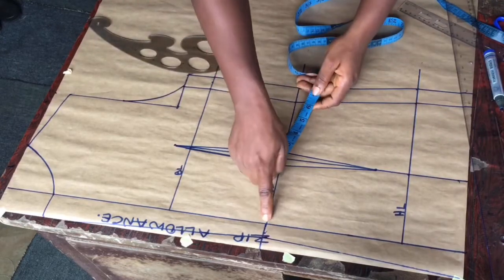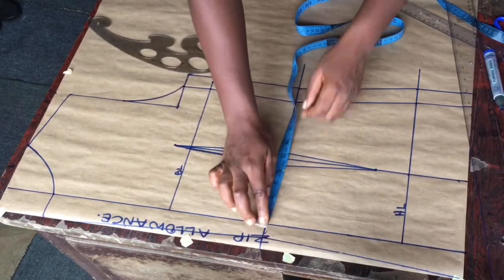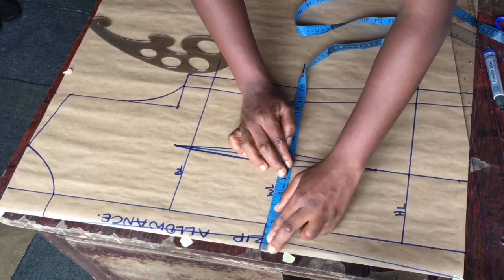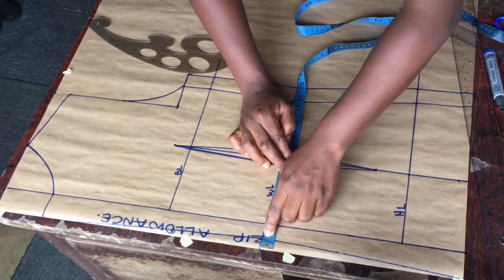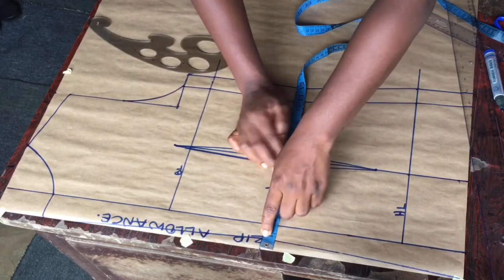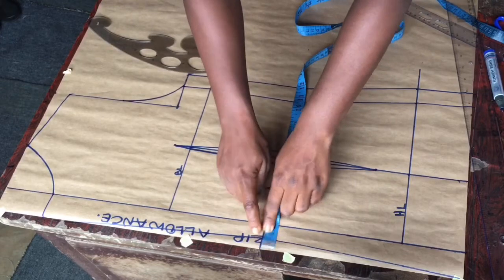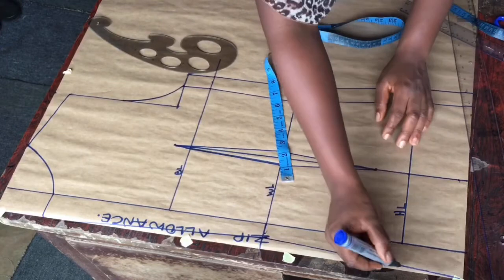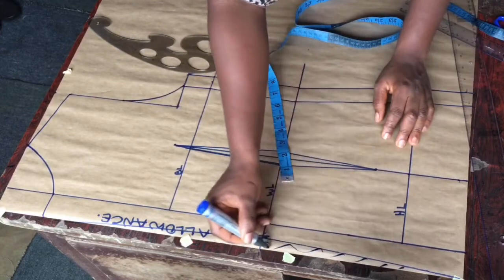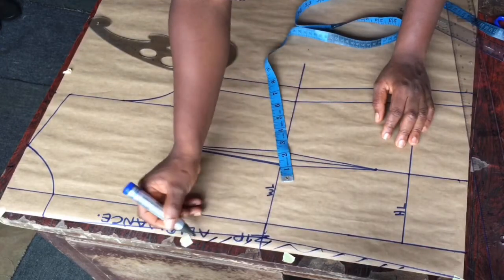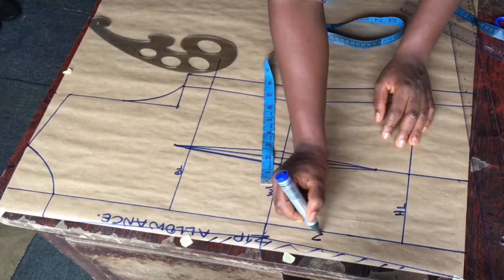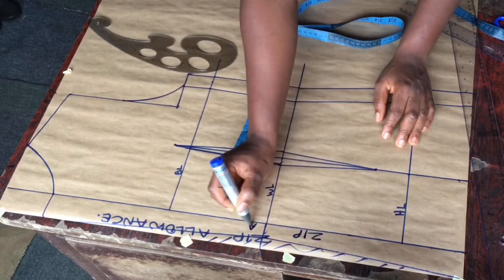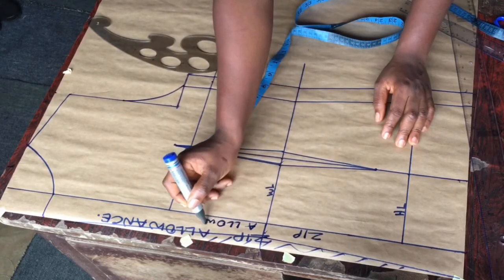So remember to add your 1 inch allowance, and then at that zip allowance part, for you to avoid the bulgy part at the back, you have to come in by 0.5 inch or 0.7 inch, but I came in by 0.5 inch, and then I am going to slant it with my scissors to avoid that bulgy part.